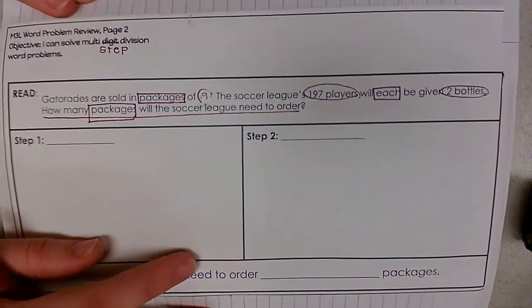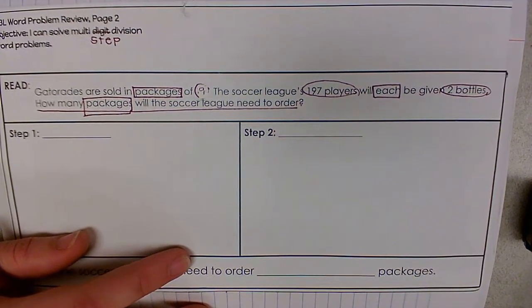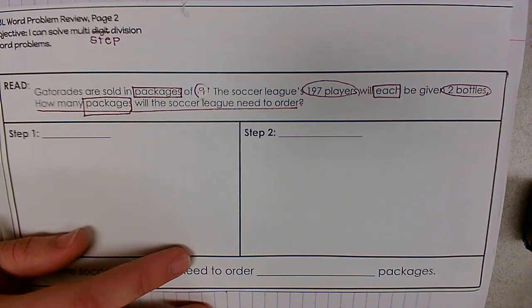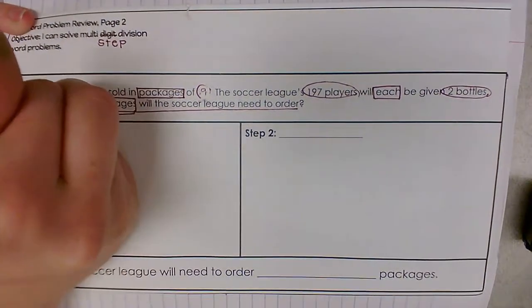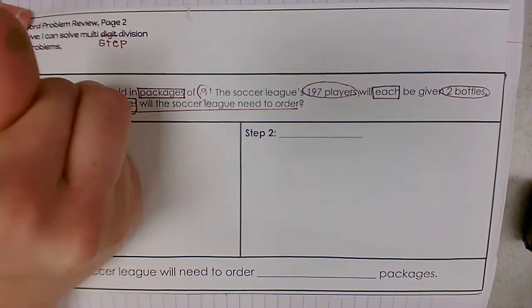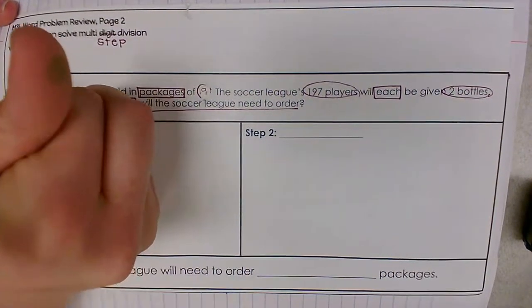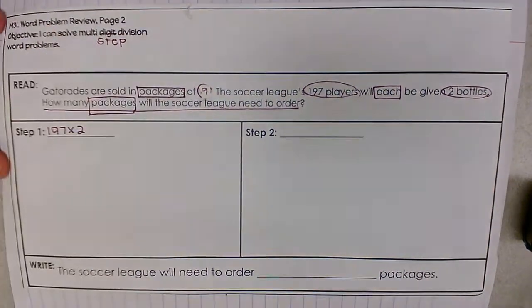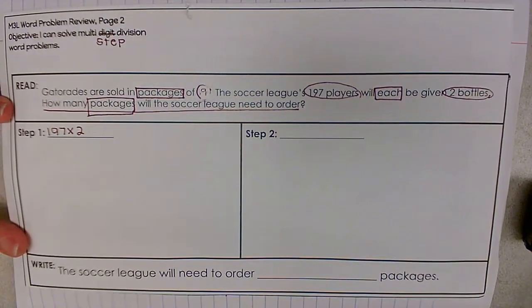Now, to get my mind around this problem, I know I have to figure out how many packages to order, but I can't really do that until I figure out how many Gatorade bottles all of the soccer players will be drinking if there's 197 of them. So our first step is to take our 197 soccer players and ask ourselves, if they each drank 2 bottles, how many bottles of Gatorade are going to be consumed in all?